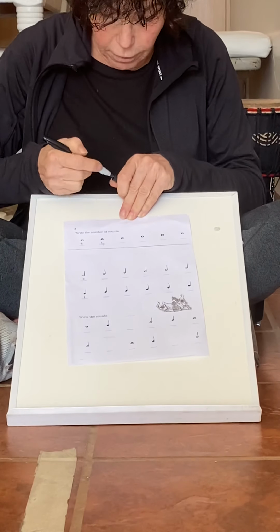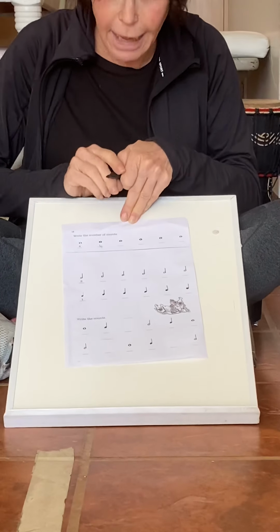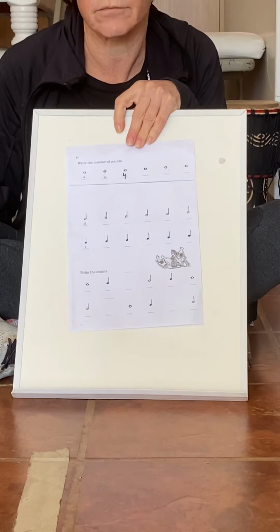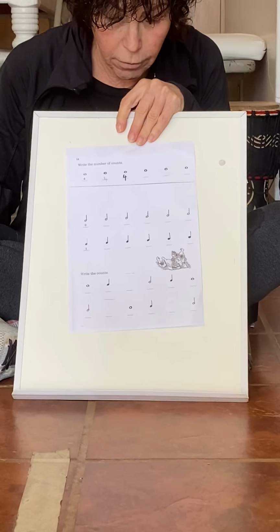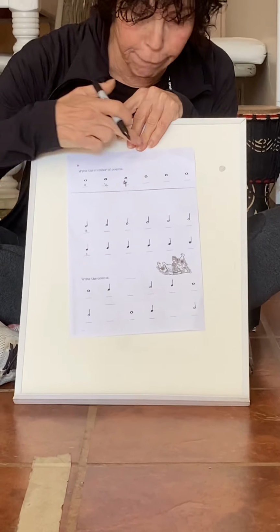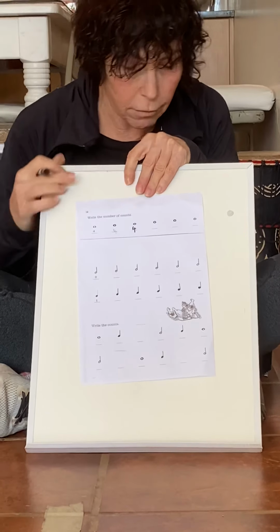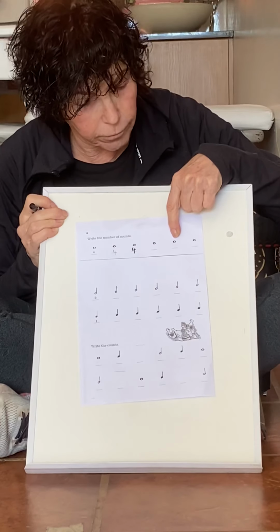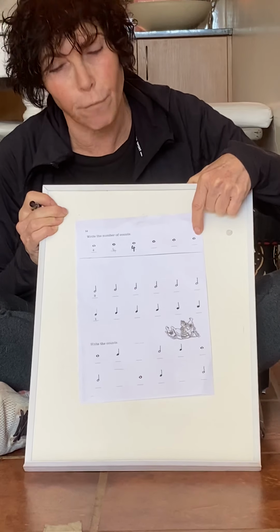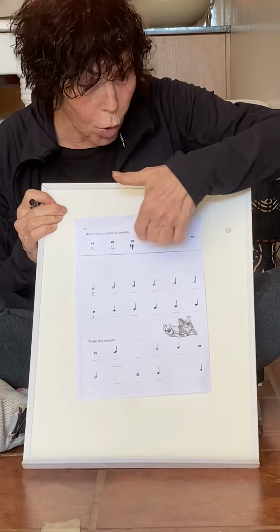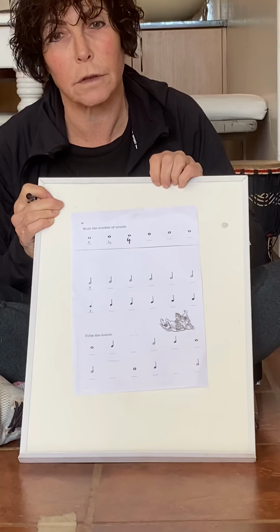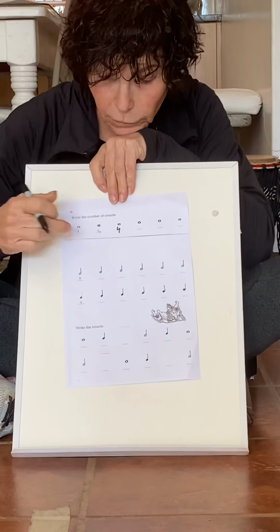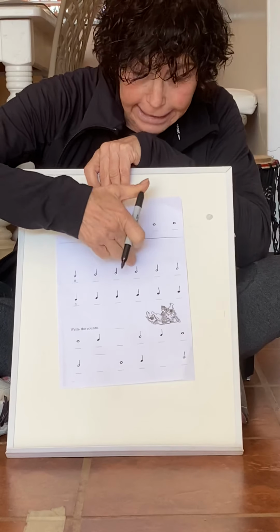Then, under the next whole note, you're going to write another 4. And then under the next one, you're going to write a 4. And then there's another one here with a 4. And here's the next one with a 4. So, a whole row of whole notes. Now we're going to go to the next line here.